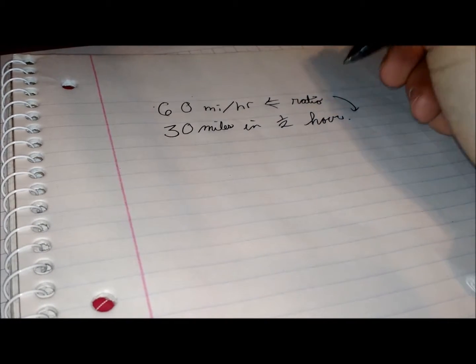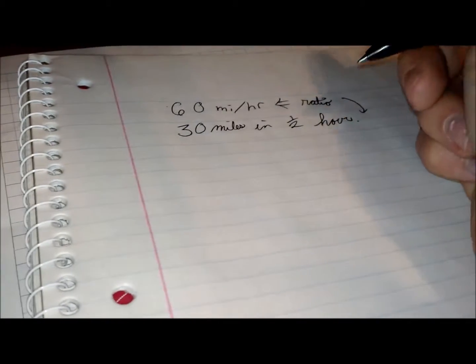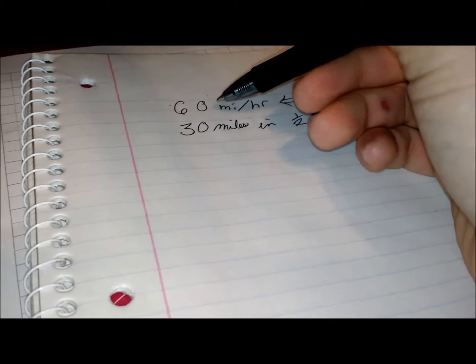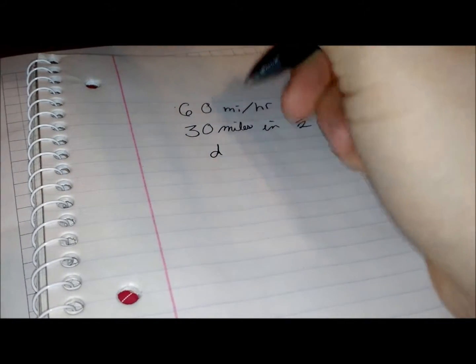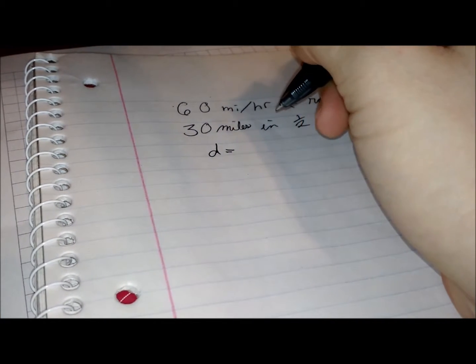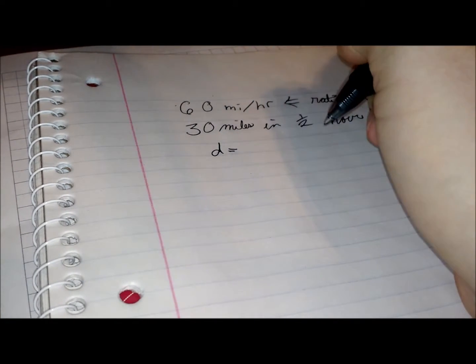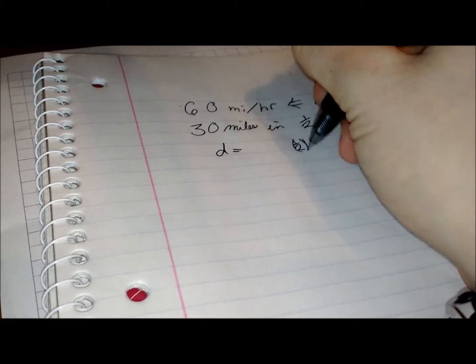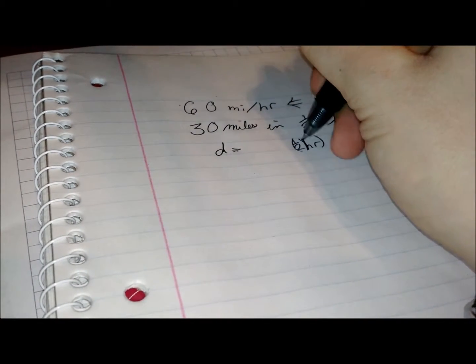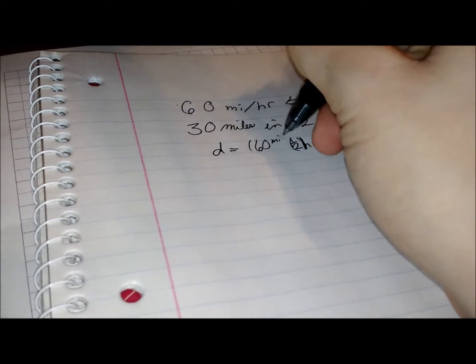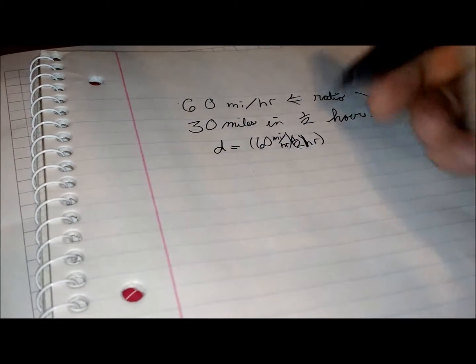Like I said, this is a ratio. So in order to find how far, let's say D for distance, the car can travel in 1/2 an hour, all we have to do is multiply 60 miles per hour times 1/2 an hour.